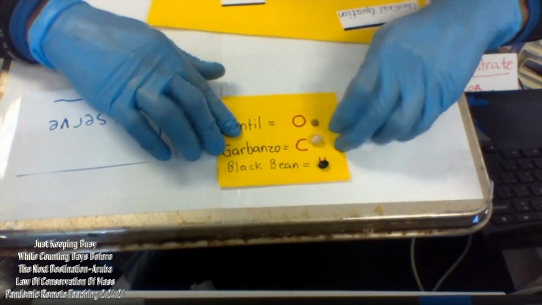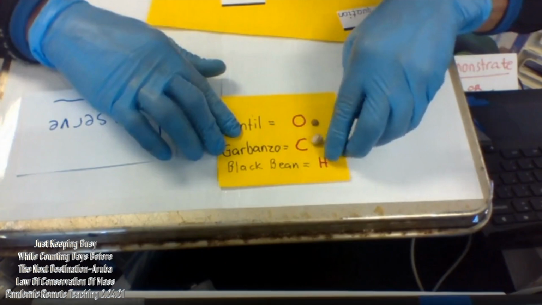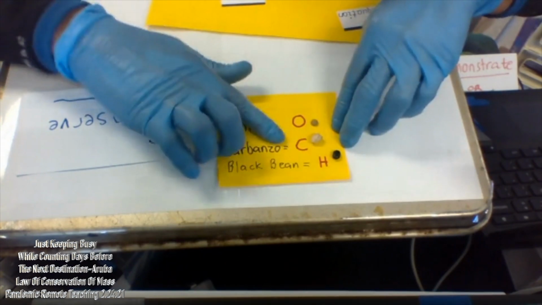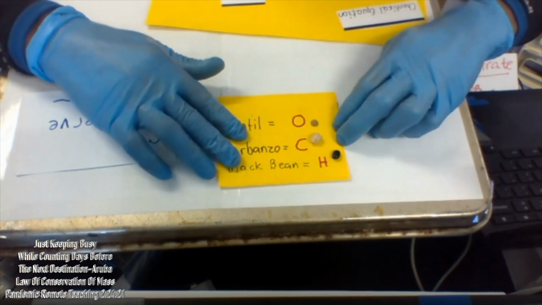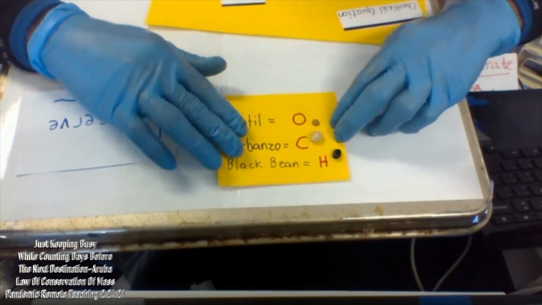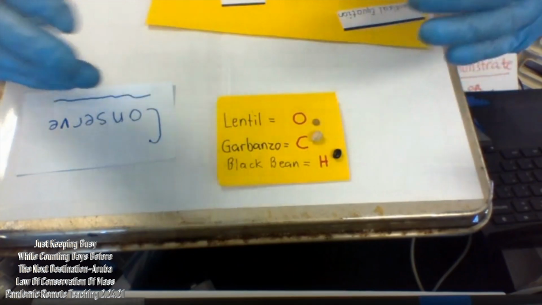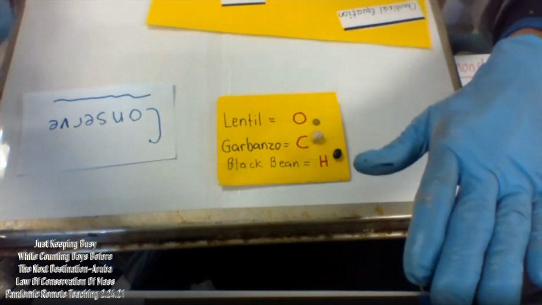I love garbanzo bean. And the black bean represents the hydrogen. I want you to keep this in mind as we move on to the demonstration today, so you know what each bean represents.